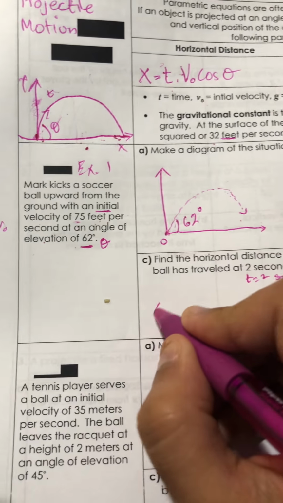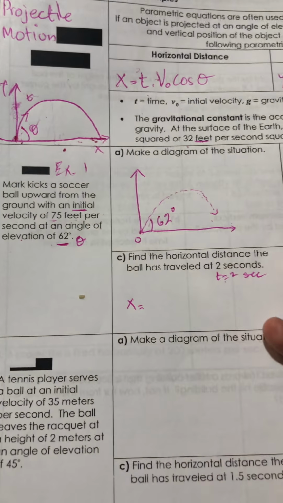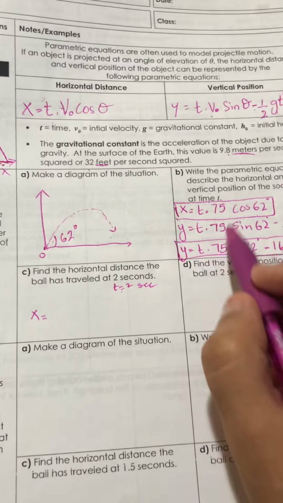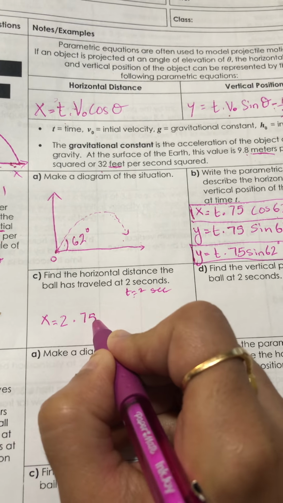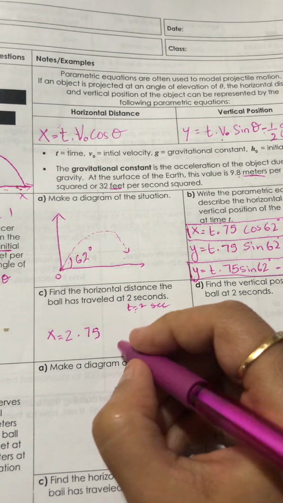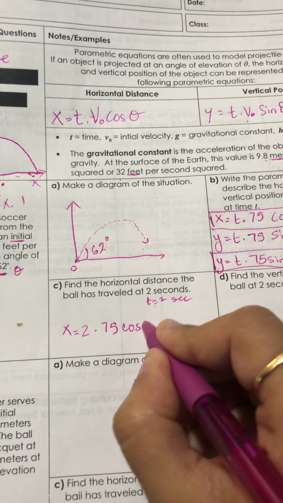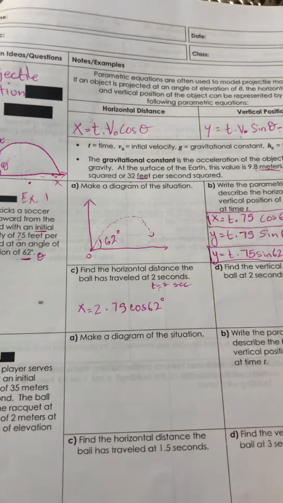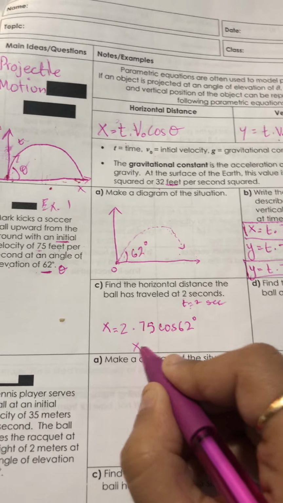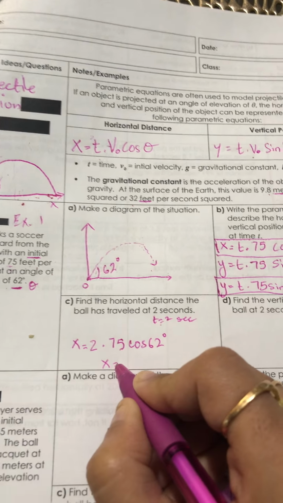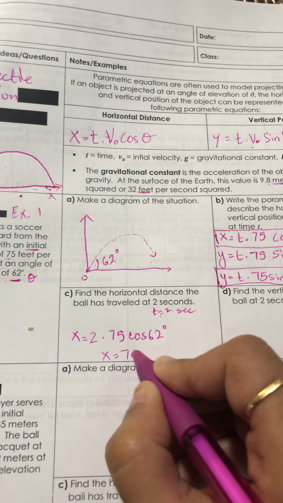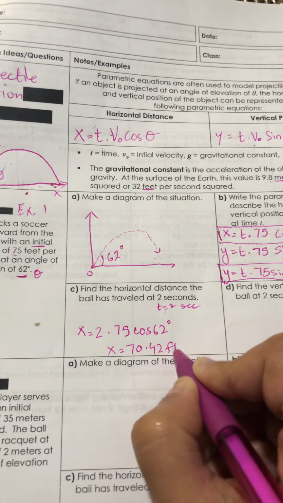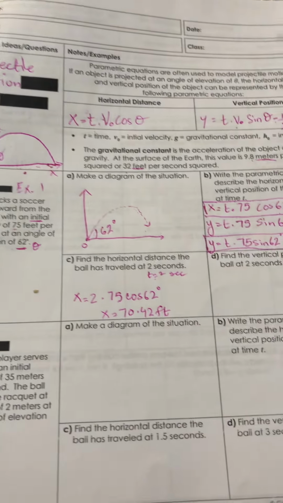So x equals 2 times 75 cos of 62. Plug it into your calculator, and you will get x equals, to the hundredths, 70.42 feet. Horizontal distance, you're going to take feet.